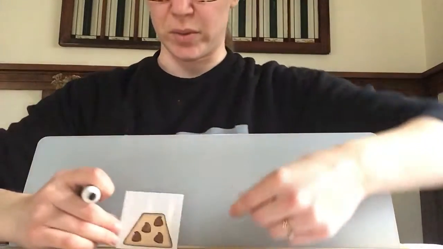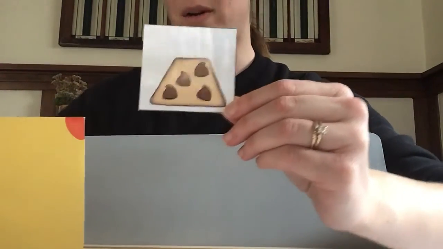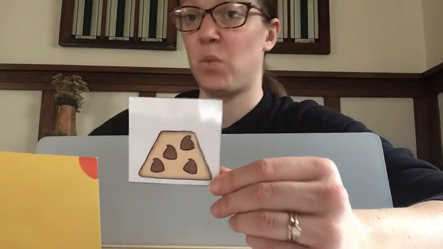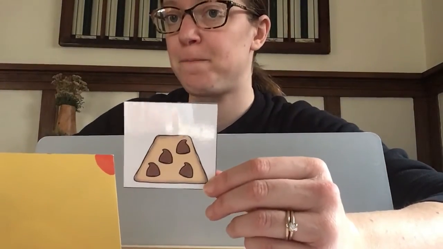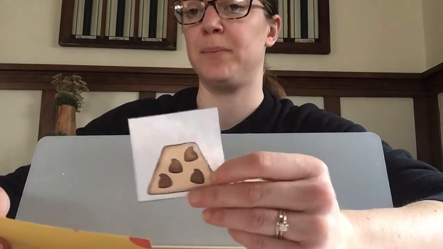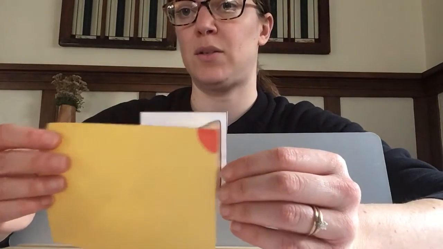All right, now we've neglected our trapezoid today, so let's take a look at the trapezoid. I'm going to show you my right angle tester, show you the trapezoid. What do you think? Right angles, yes or no? Let's see. Too big. Too small.